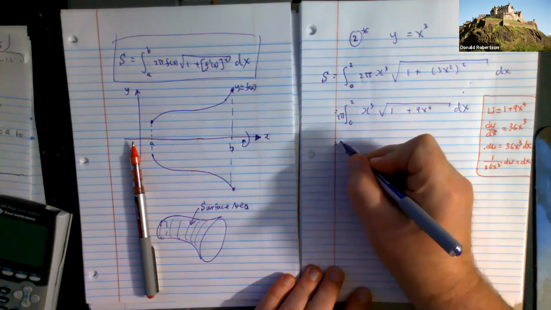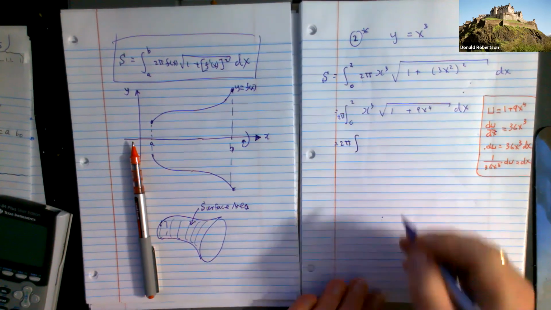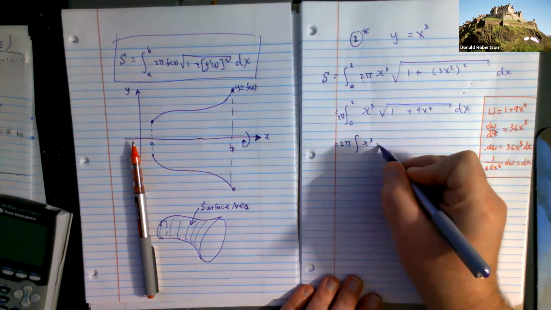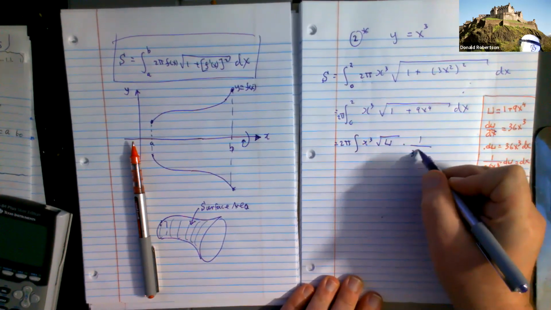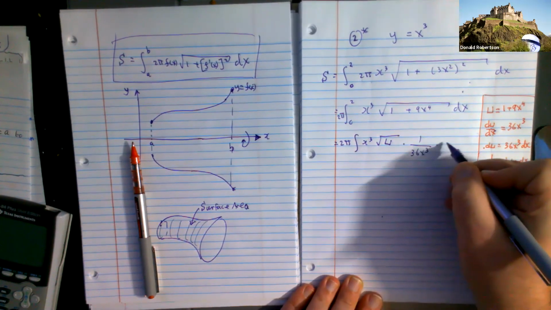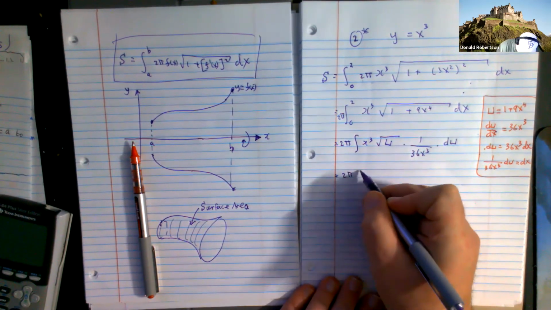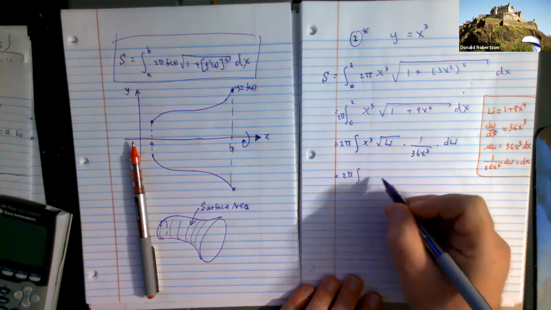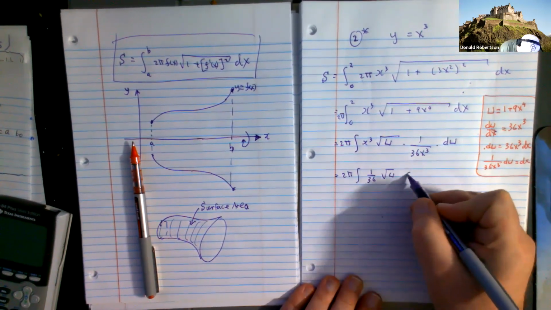So it's 2 pi, the integral. I always lose the limits here. We have an x cubed, a square root of u, a 1 over 36x cubed, and a du. The x cubed cancel, and I get 1 over 36, the square root of u, du.